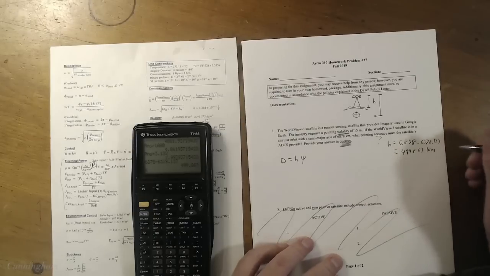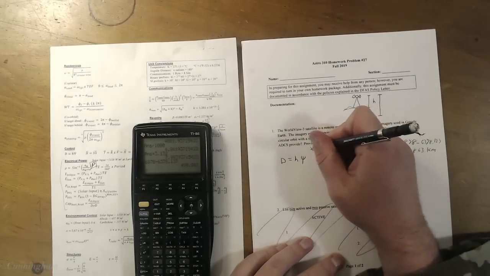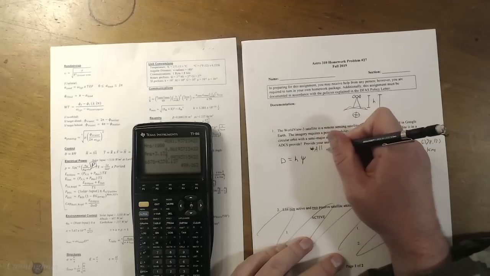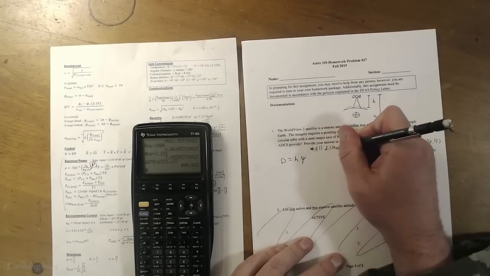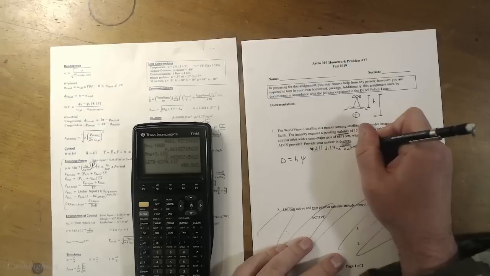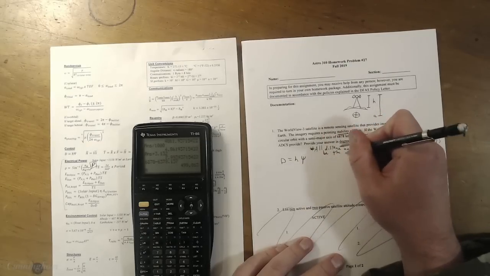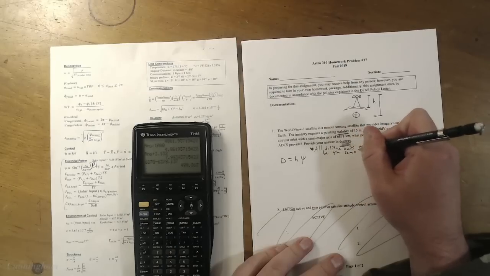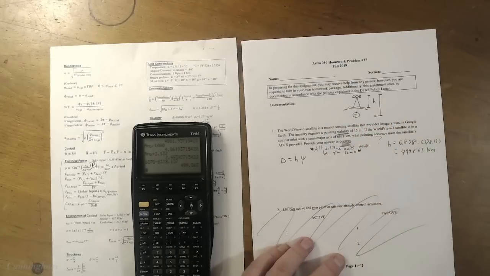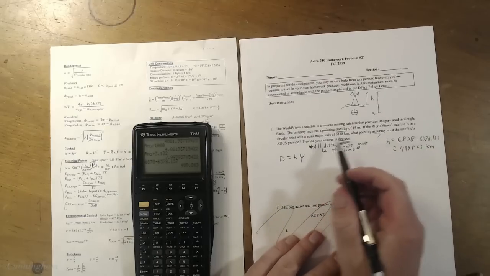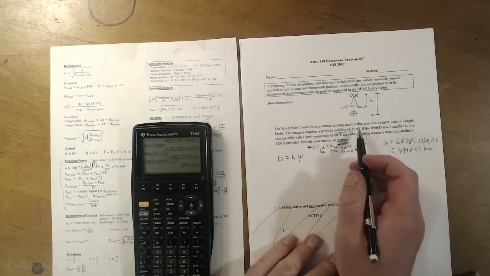Now, this is an important note. All distance units need to be the same. What I mean by that is our pointing stability is given to us in units of meters.